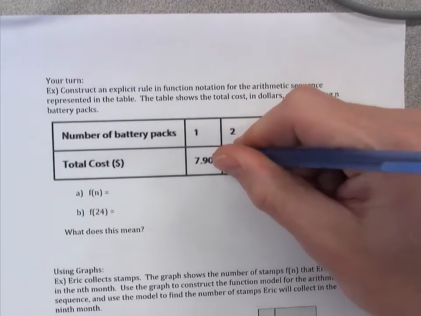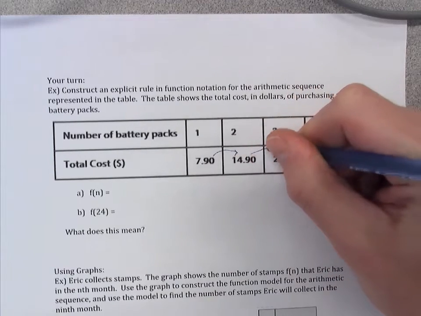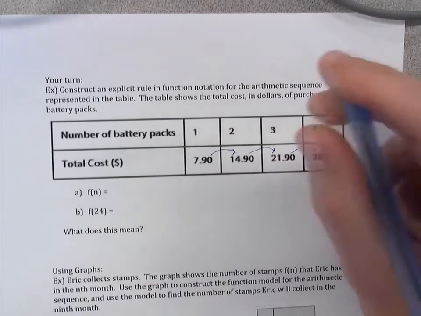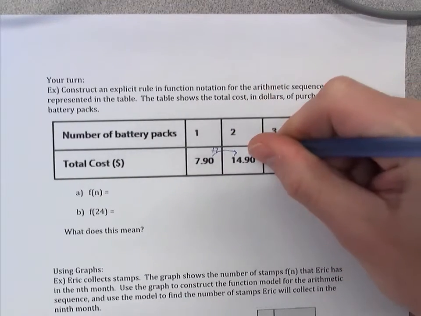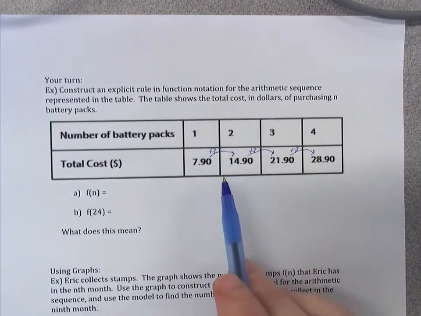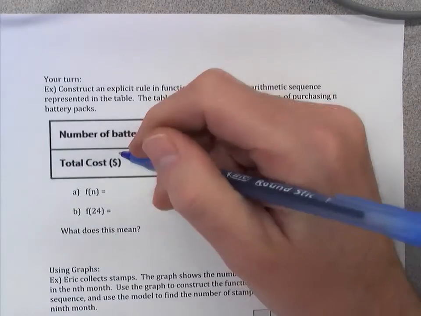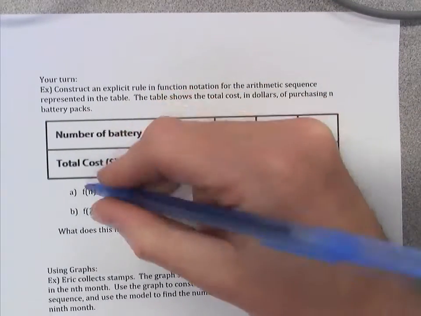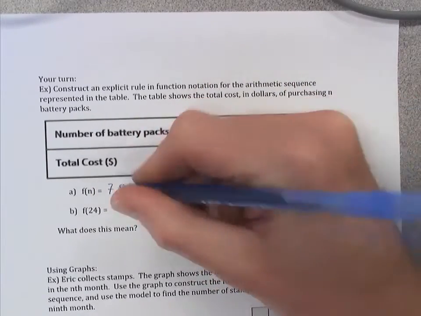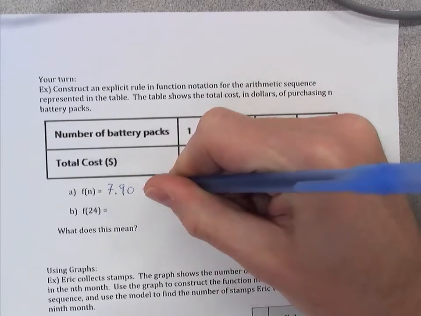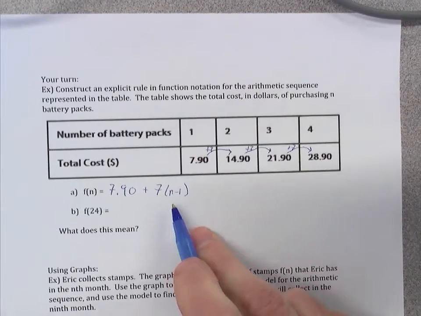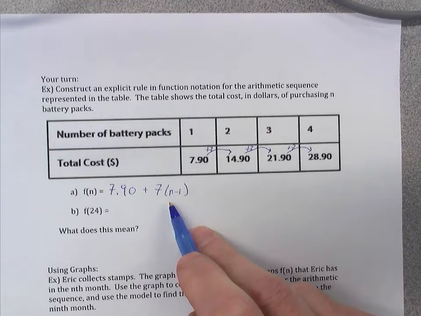So again, we want to look at what's the difference from one term to the next. And the difference is we're adding 7. Okay, these are very, very simple sequences because we're just adding. So if we want to figure out what the function would look like for this, start out with our starting amount: $7.90 plus $7 times n minus 1 battery packs, for each time we buy a battery pack.